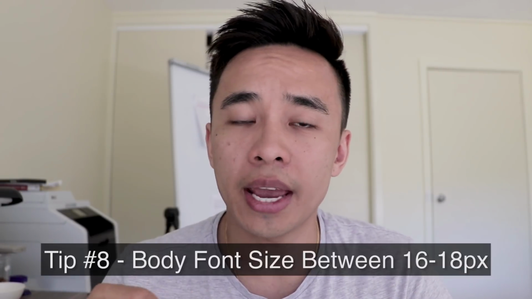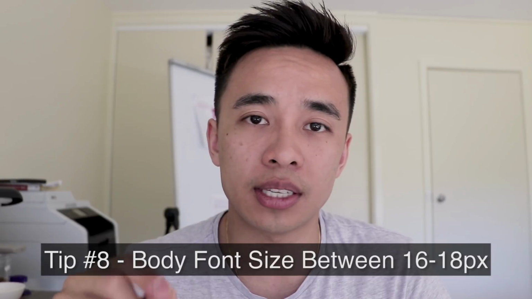Because that ensures a really good layout. A lot of people just build it as they go and it doesn't look very good. Tip number 8 is to use a body font size between 16 to 18 pixels. It depends on the type of font, so you might need to adjust it slightly, but don't have it too big or too small, and I think that size is perfect.